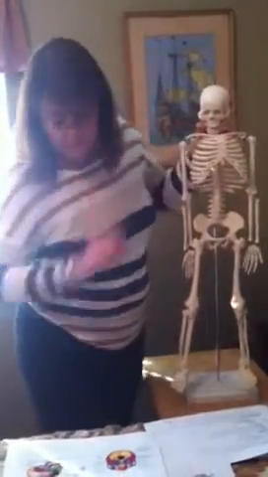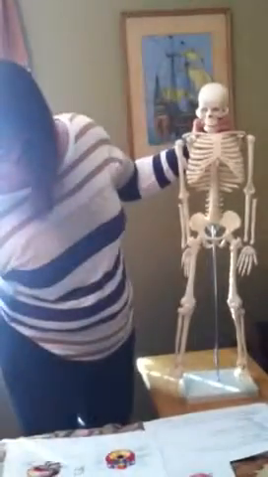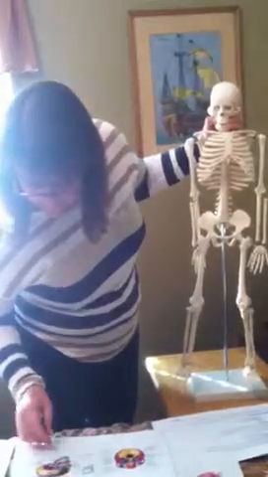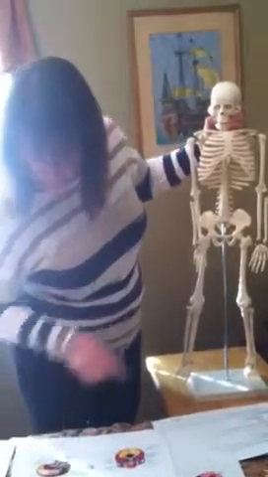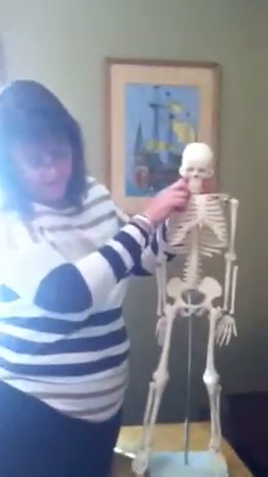Anyway, the vomer bone, I'm not too sure where the vomer is, okay. The vomer bone is right alongside, that goes right up in this area.